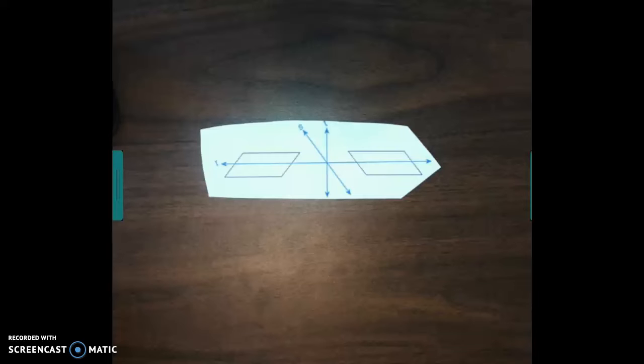So this question says, name the line of reflection for the pair of images. It is really important that it says pair of images. In other words, we want to figure out which one of these lines we can fold our paper at to where both of those images map onto each other, or in other words, they line up perfectly.